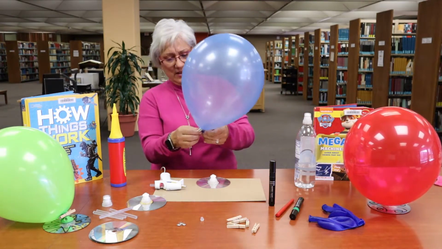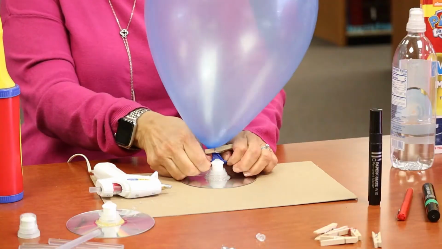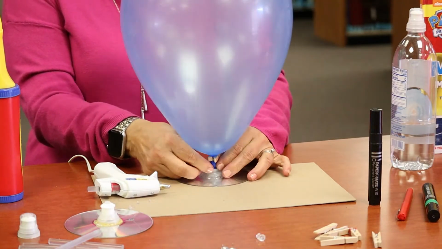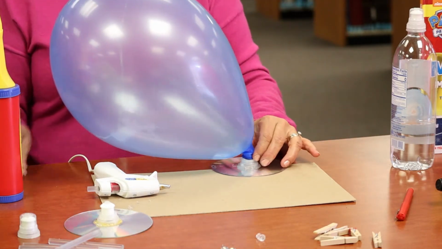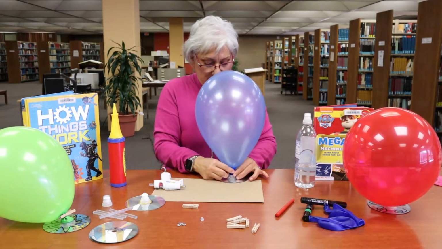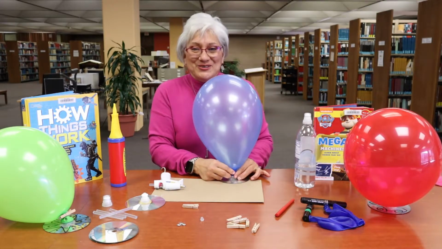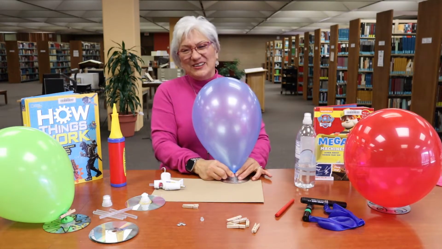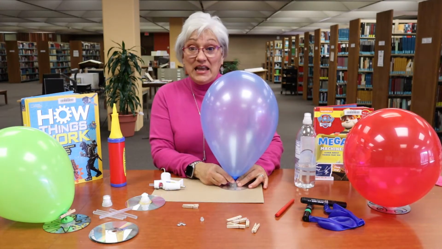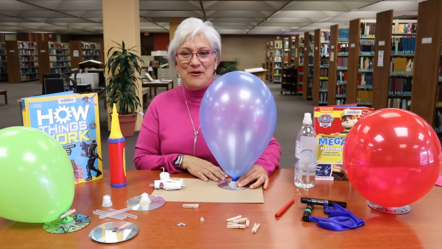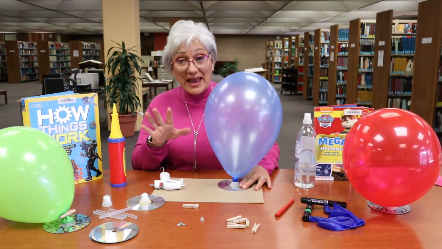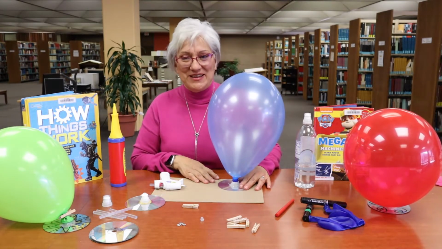And then you can very carefully fit it over the glued lid. You can release your clothespin and straighten out your balloon. Make it look nice. Get ready to release the air and watch your hovercraft move with air power. You can blow it up again and again and repeat the experiment.